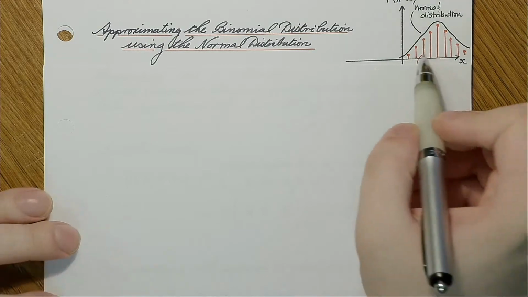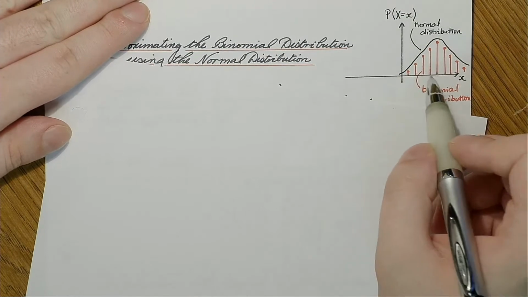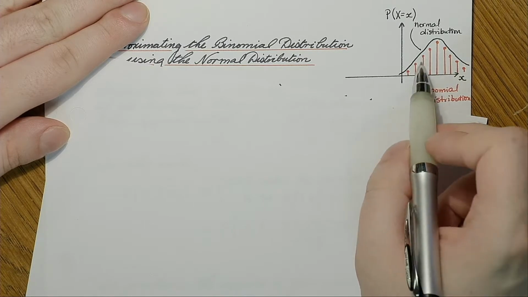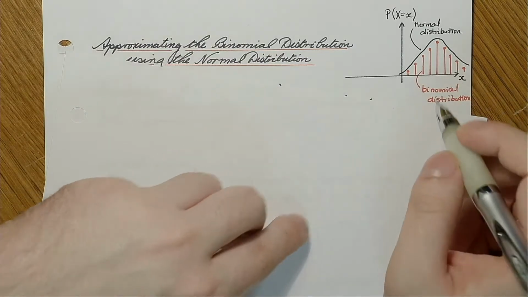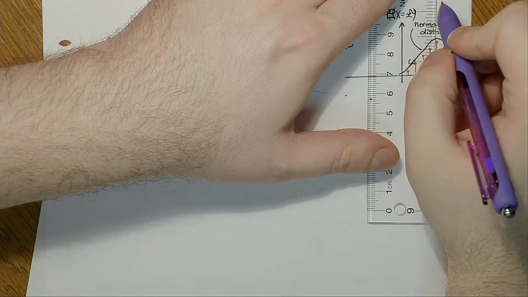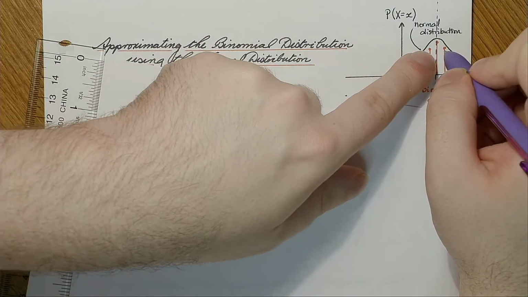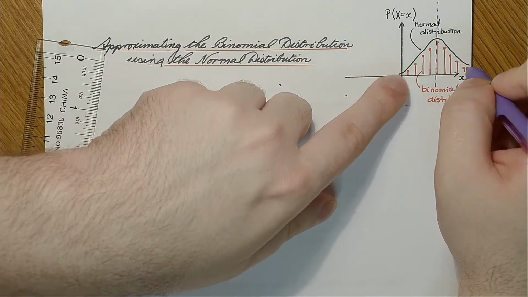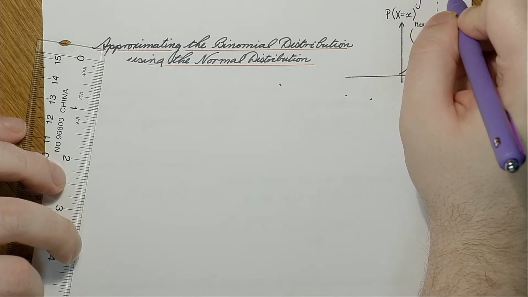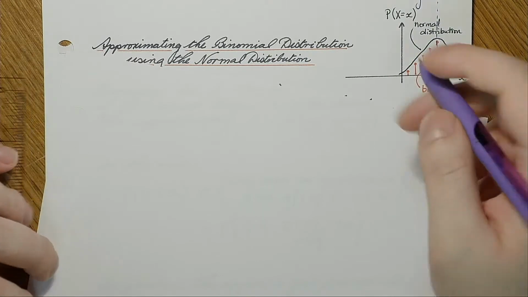So the idea is that if you have a binomial distribution like this, as long as the binomial distribution is fairly symmetric, meaning that if I draw this line of symmetry right through here, then if I look on the left-hand side, it should match what is on the right-hand side. And same thing here and here and here. So again, if it's fairly symmetric, you can approximate this discrete distribution using a normal distribution.